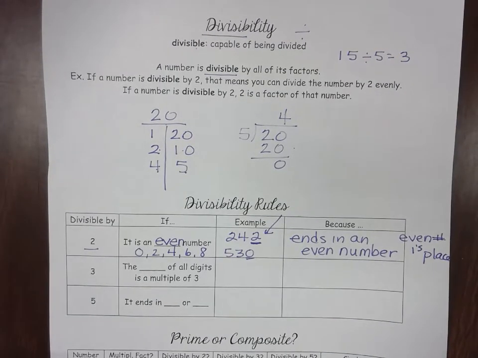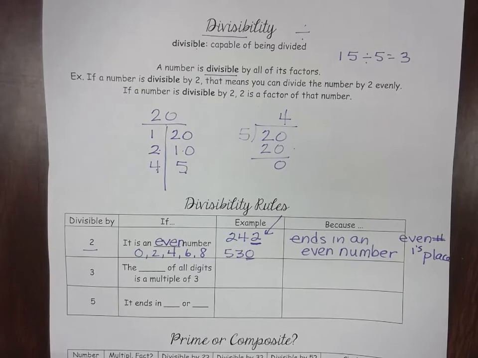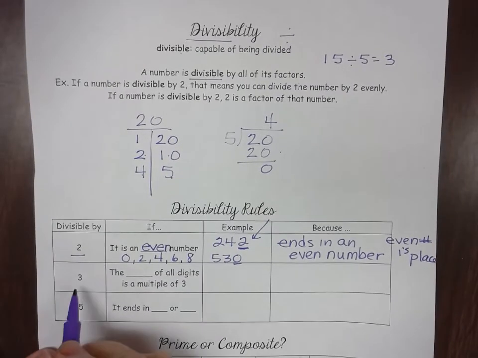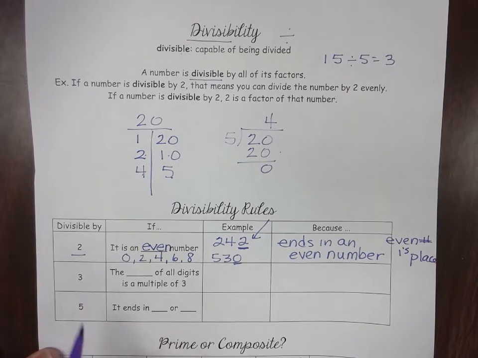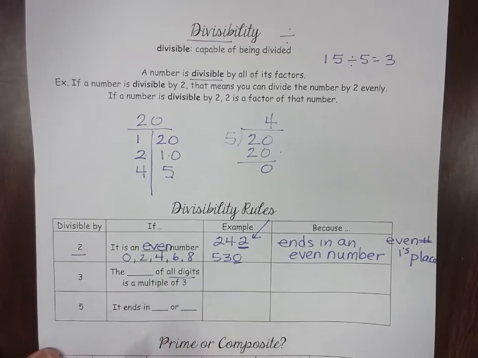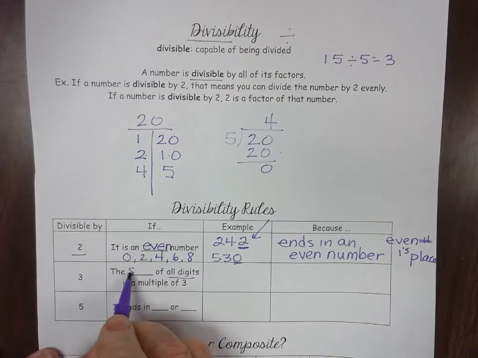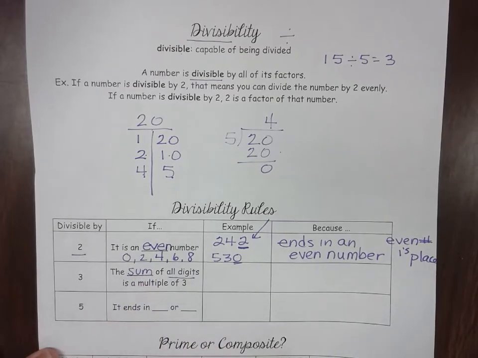Divisibility by 3 is my favorite trick. It is so easy and it is so fun and it's like a magic trick. Are you ready? If I want to know if a number is divisible by 3, all I have to do is add up all the digits. I find the sum of the digits. And when I find the sum of the digits, I can tell you if the number is divisible by 3.